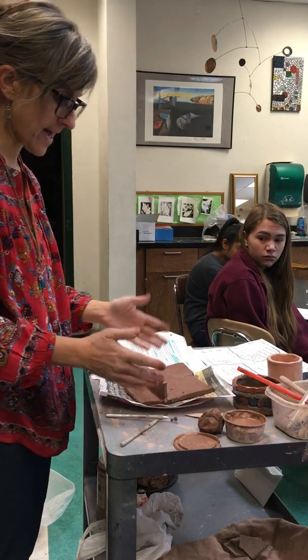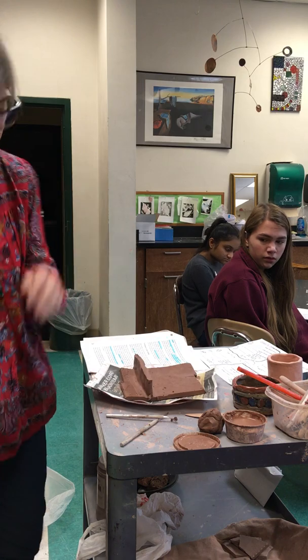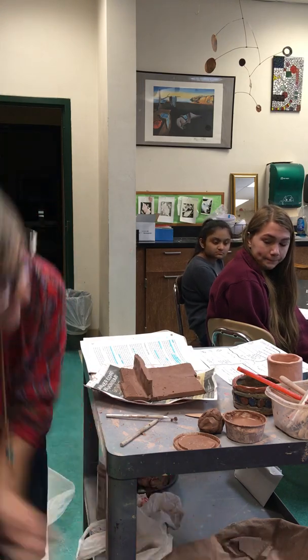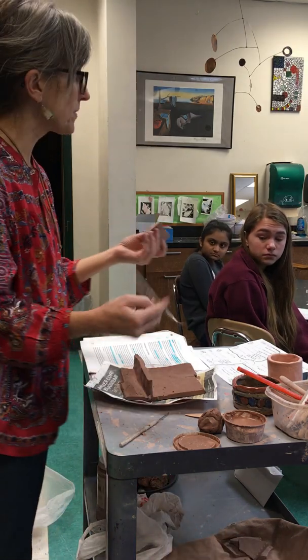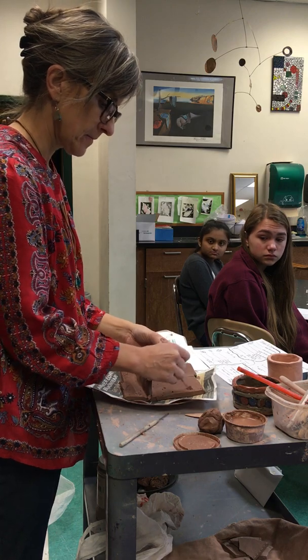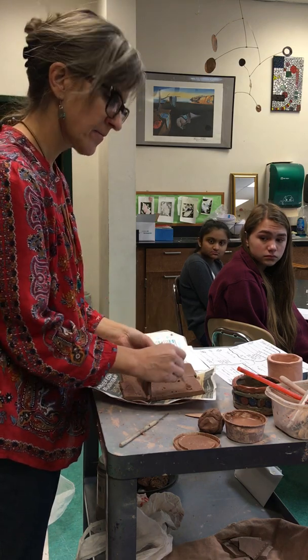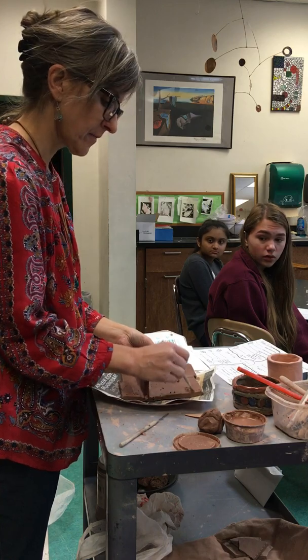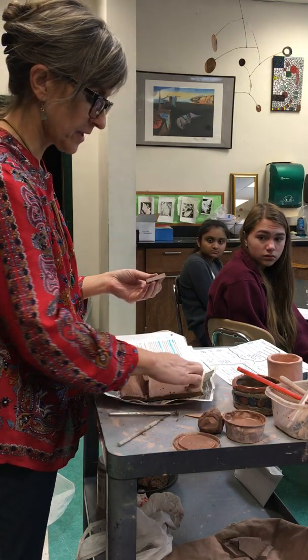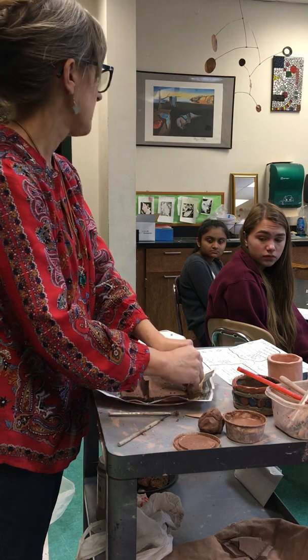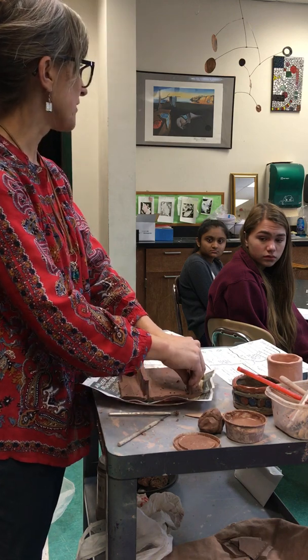Now, let's say I wanted to add a piece and I was like, you know what? I want to add this on there. So I'd slip and score, right? I don't think it's working. Why won't it work? Because it's bone dry. What's wrong with a piece of bone dry clay? It has no water in it, so what's it going to do?